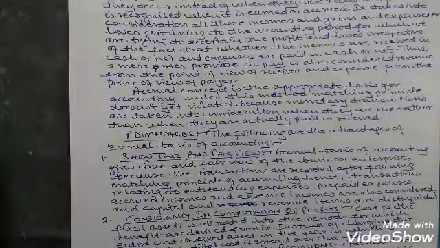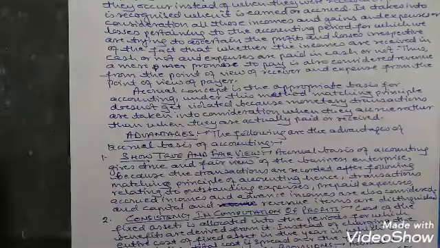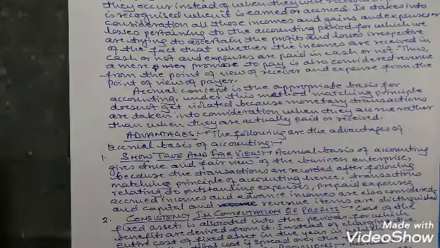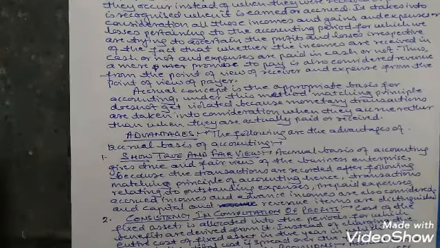Under this method, the matching principle does not get violated because monetary transactions are taken into consideration when they accrue rather than when they are actually paid or received. So whenever a monetary transaction occurs, it will be taken into consideration irrespective of whether it has been paid or received.